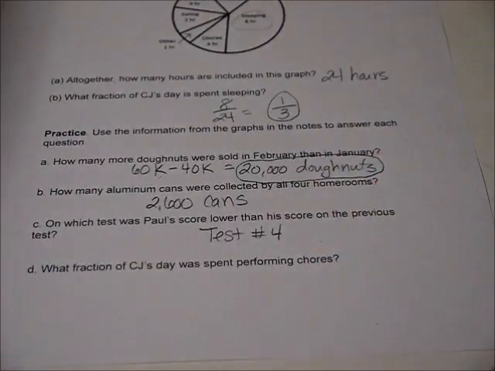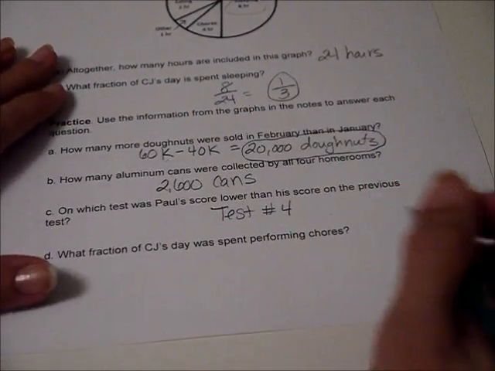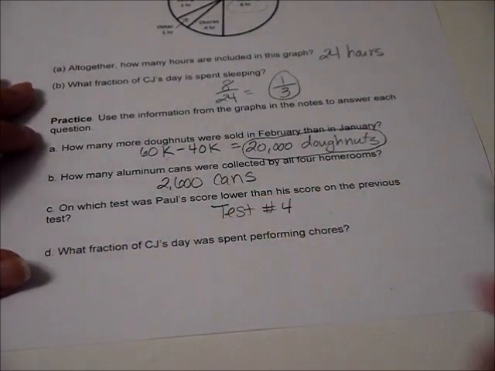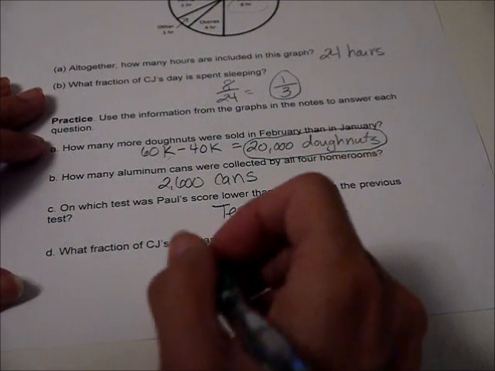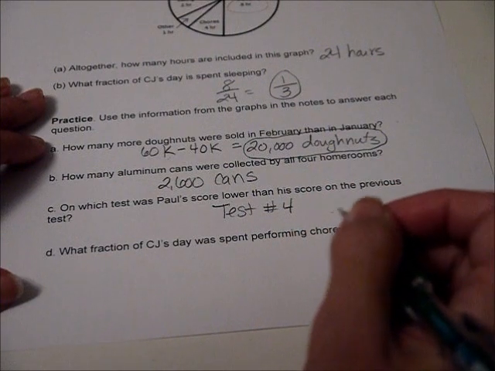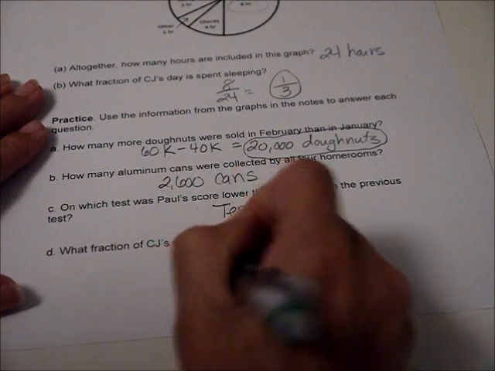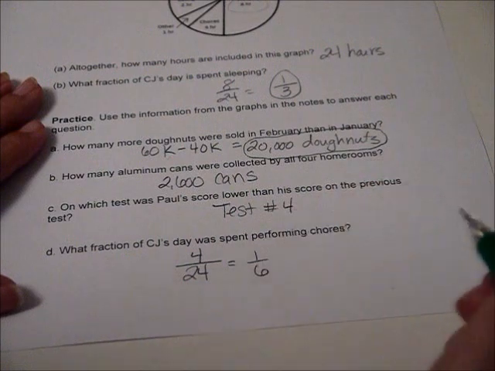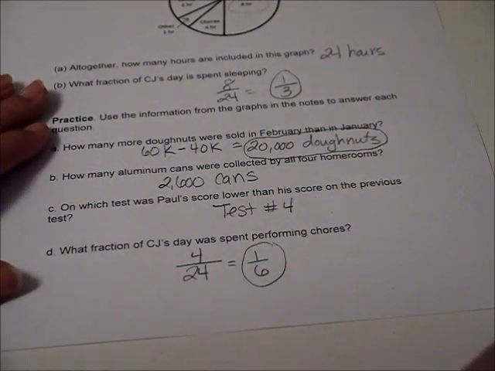And what fraction of CJ's day was spent performing chores? Now, I thought this was kind of funny because this is so not true. If you're talking about my household, where we have a CJ living at our house, and he's 5, I believe his day is not spent with this big of a fraction doing chores. So out of 24 hours, 4 hours, that is 1/6 of his day was working on chores.